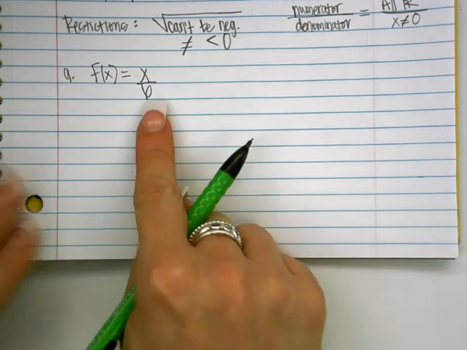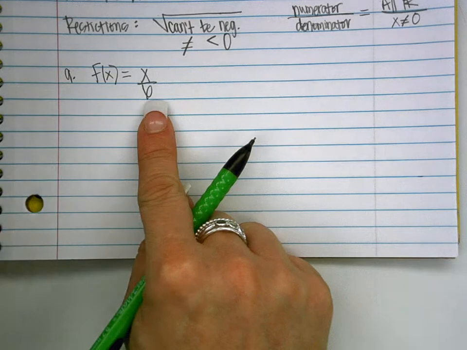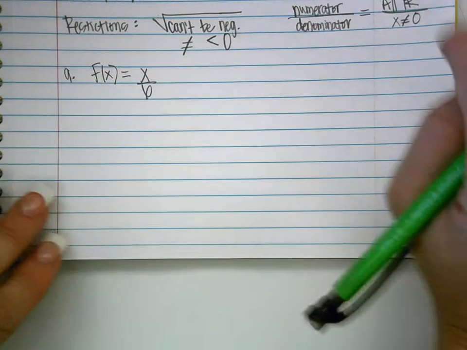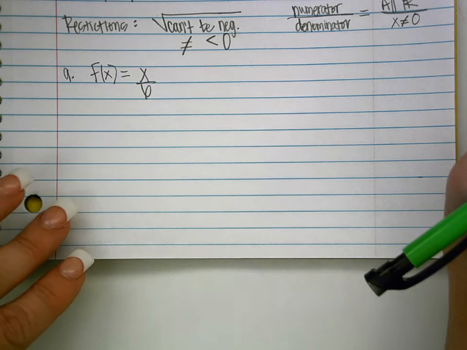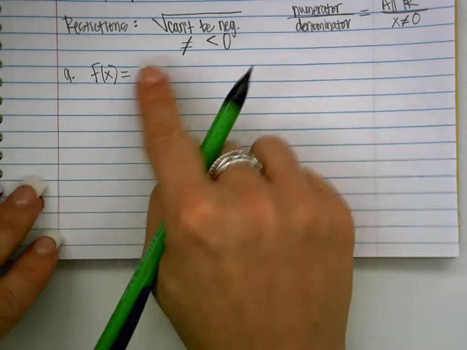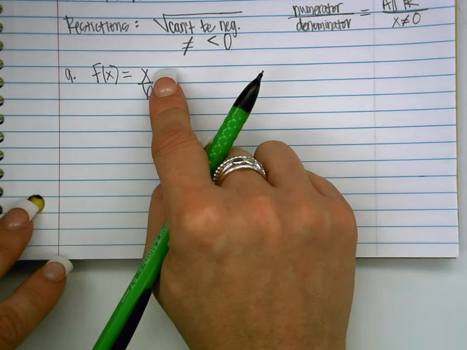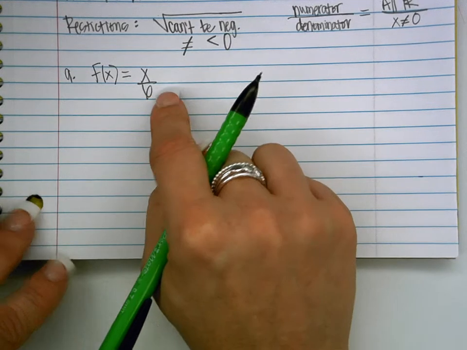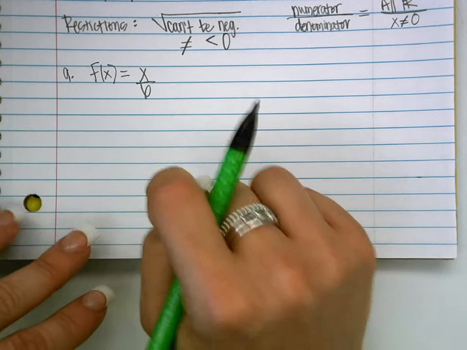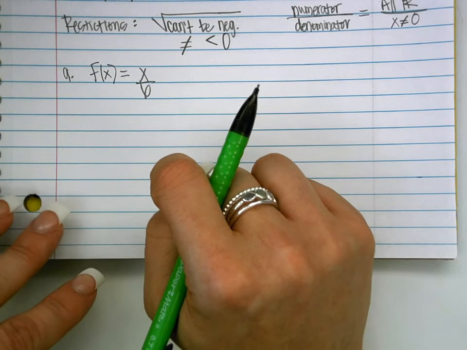Are there any numbers that you could plug in for x that would make you not get an answer here? What if you plugged in -1? Is -1 over 6 an okay answer? Yes. What if you plugged in 0? Is 0 over 6 an okay answer? Yes, that's 0.